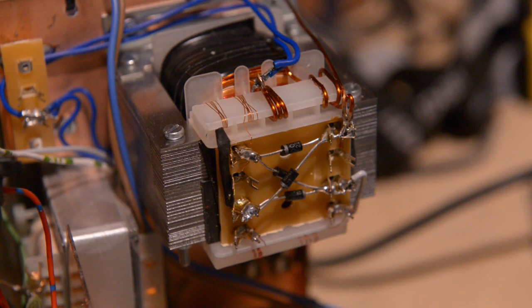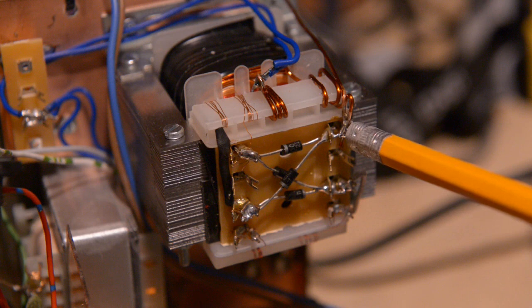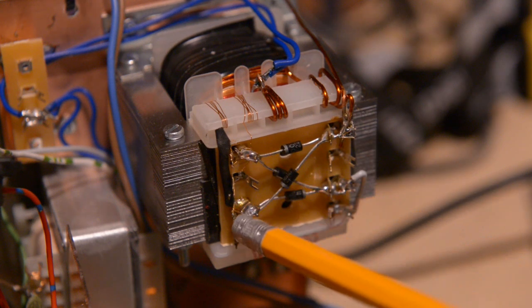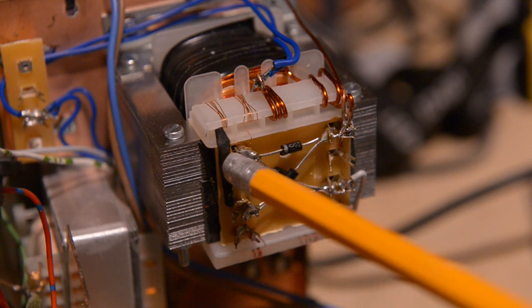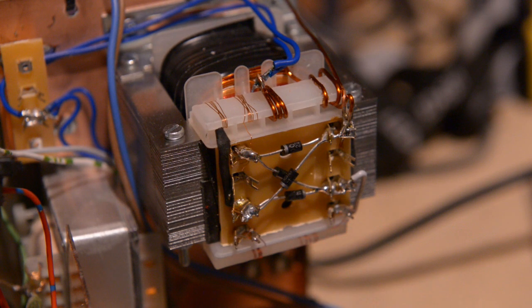Okay guys, I put just the diodes in there. That is the plus and that's the minus. Those are the connections from the transformer. So okay, we have done that. I'll show you some more. Hold on.